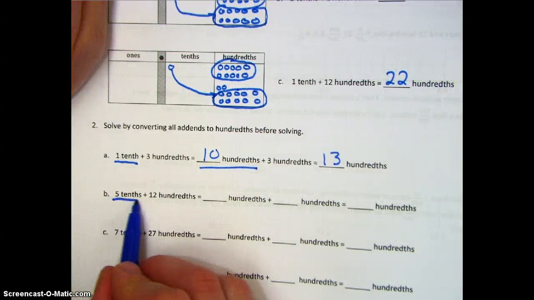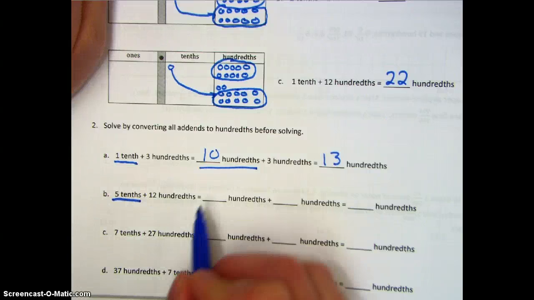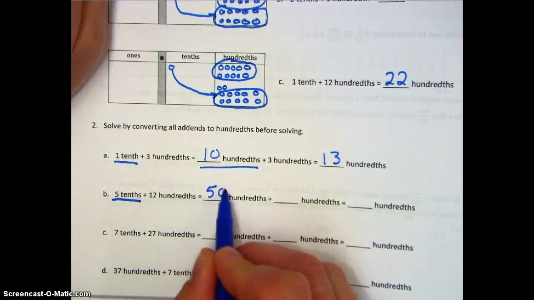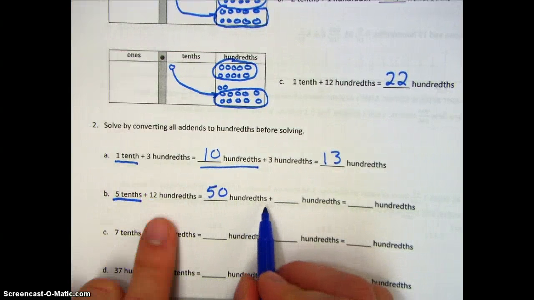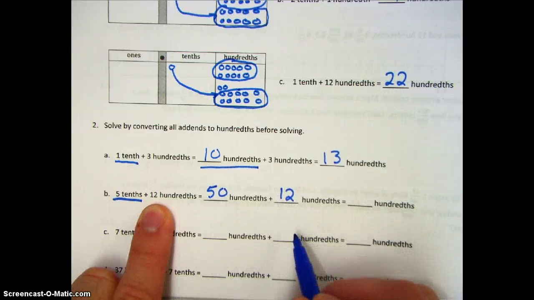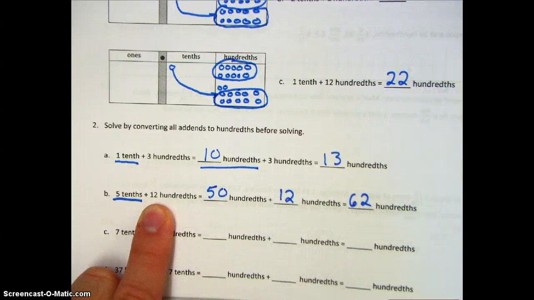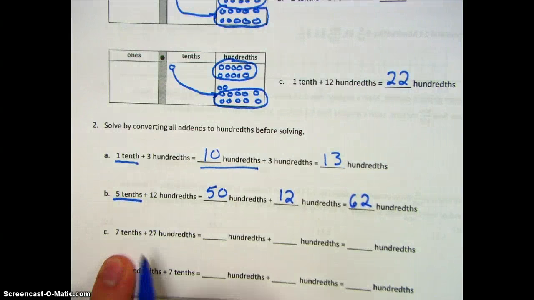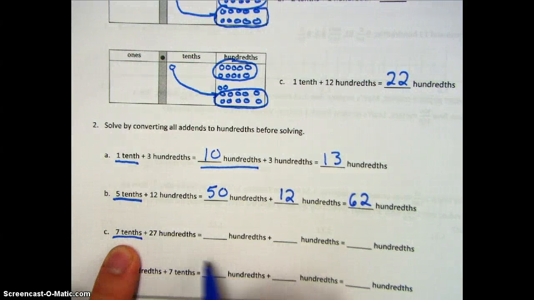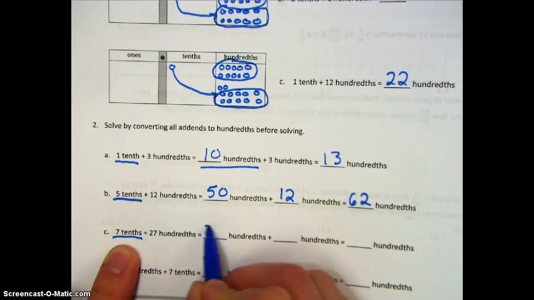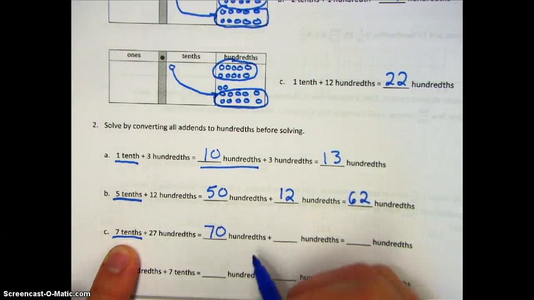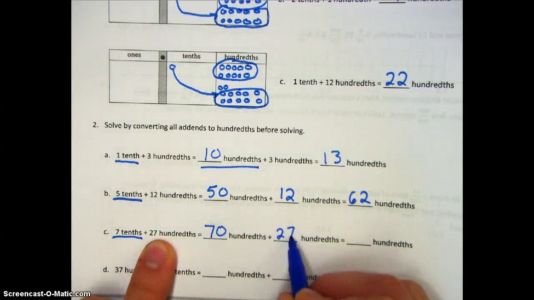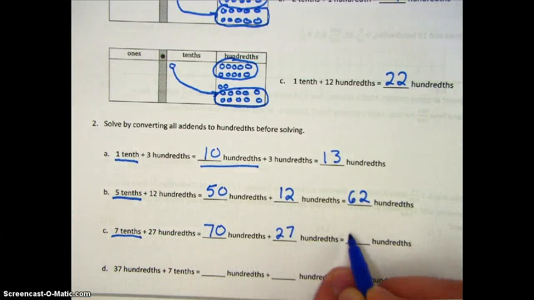Next one, we have our 5/10. 5 times 10 is 50. So now we have 50 hundredths plus our 12 hundredths, which then gets us 62 hundredths. Okay, next we have 7/10. 7 times 10 is 70, so 7/10 becomes 70 hundredths, plus 27 hundredths, for a total of 97 hundredths.